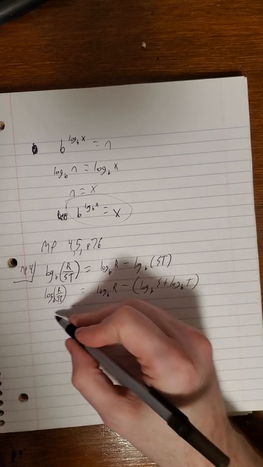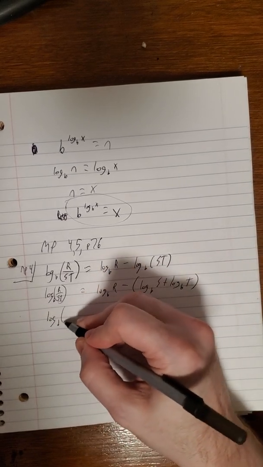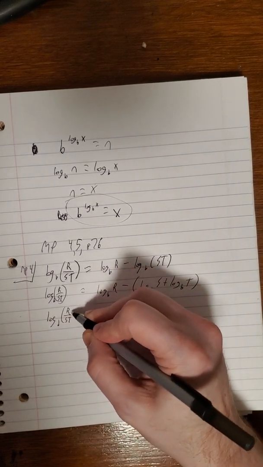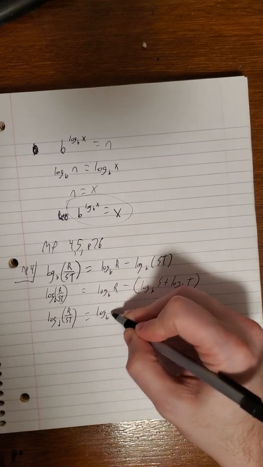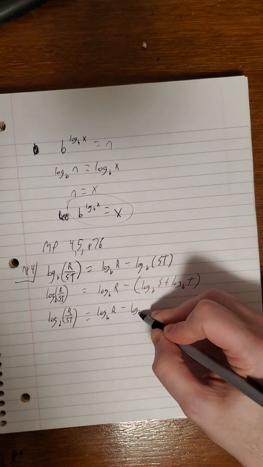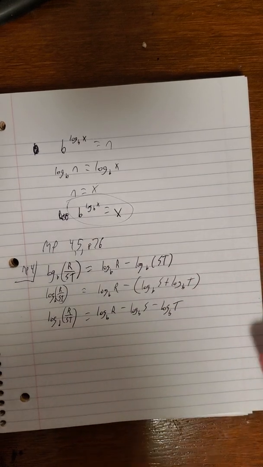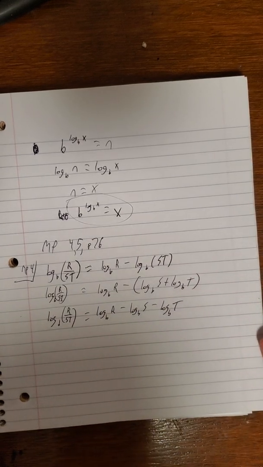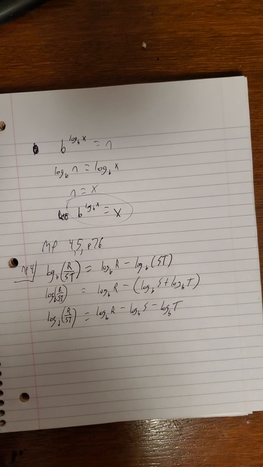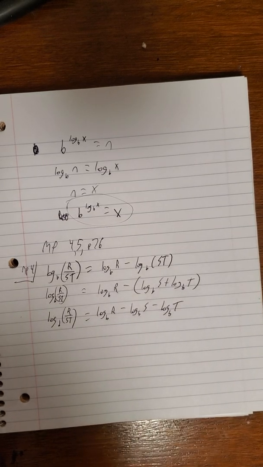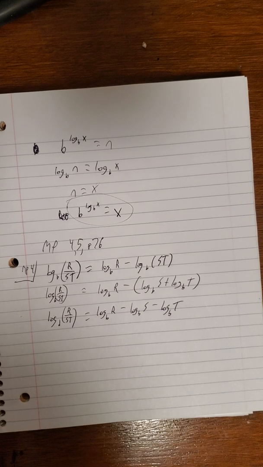And then we distribute to finish it off. So log base b of R minus log base b of S minus log base b of T. The second one, similar idea, except now we'll have a 2/3 in front of both terms.